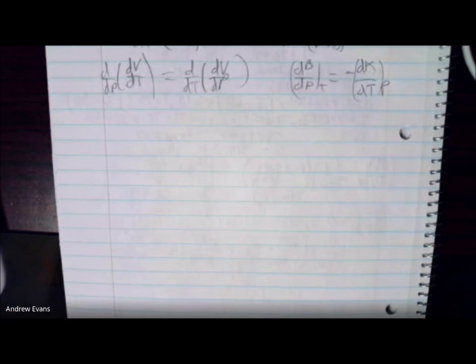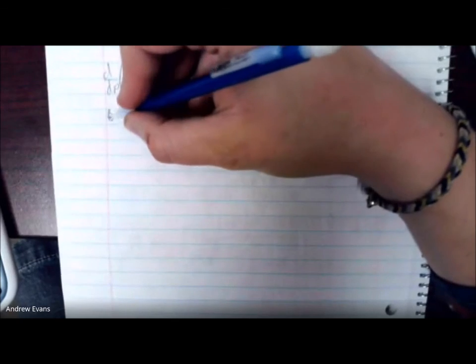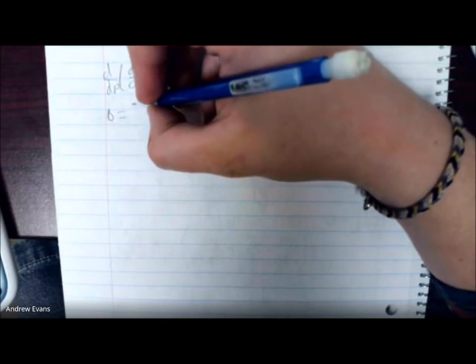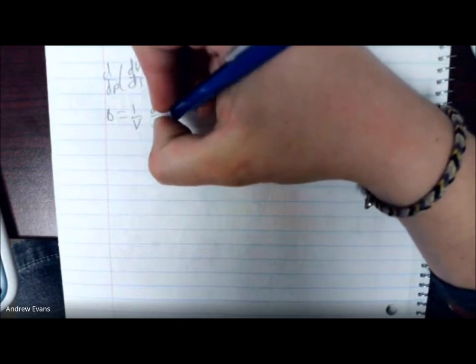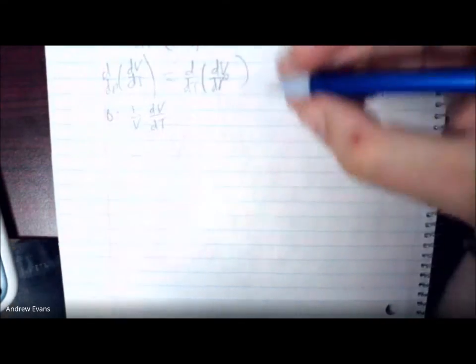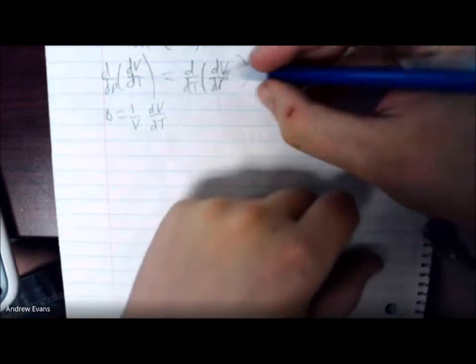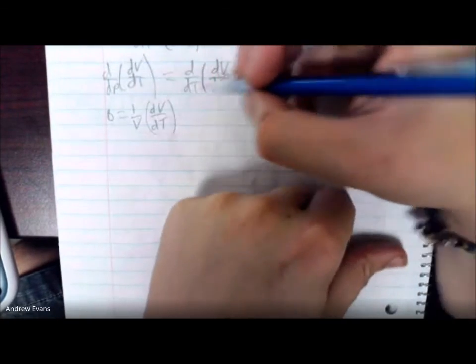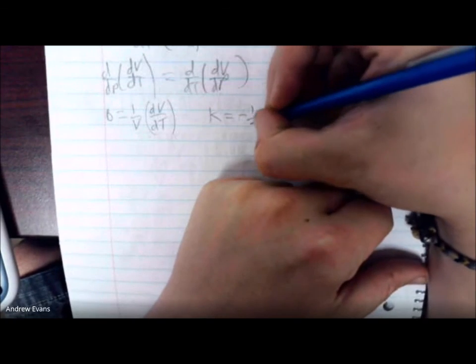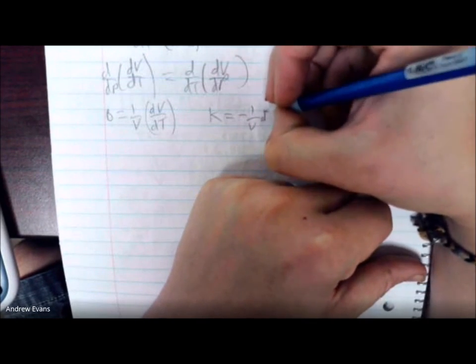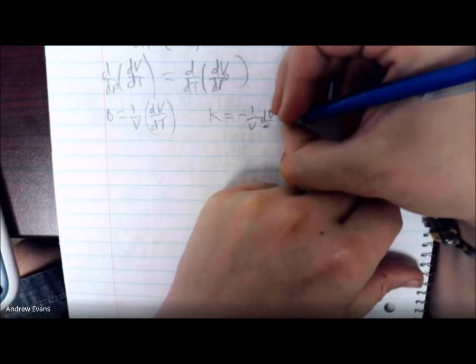Okay. To do this relationship, we have to remember, what is our beta value? Beta is equal to 1 over V dV dT. And kappa is equal to negative 1 over V dV dP.